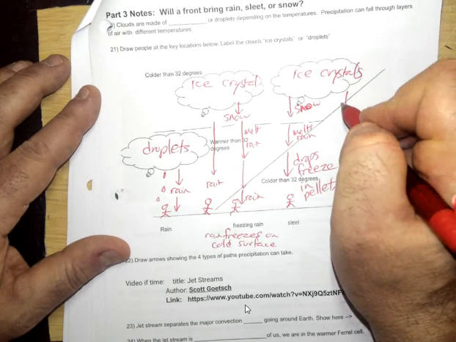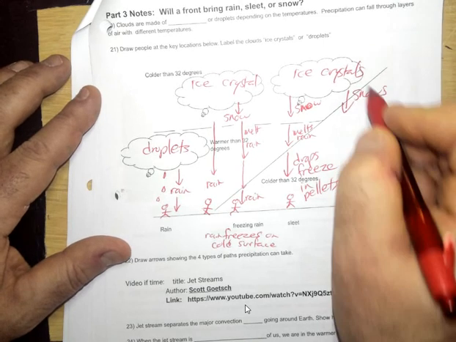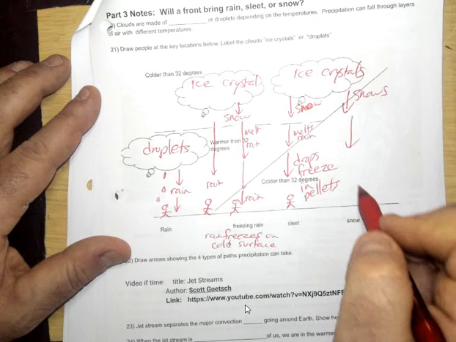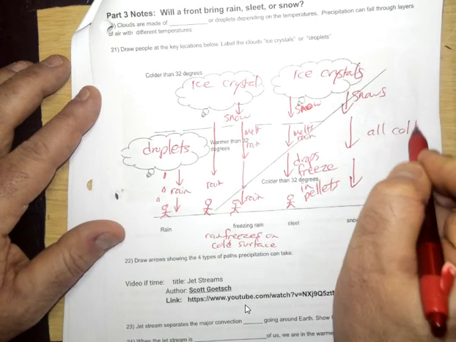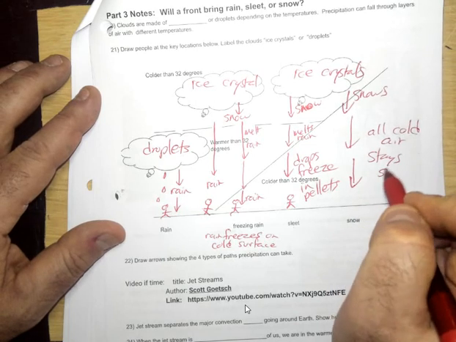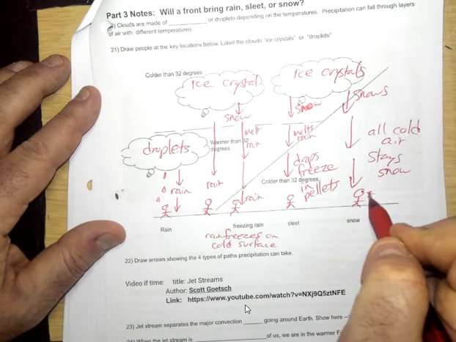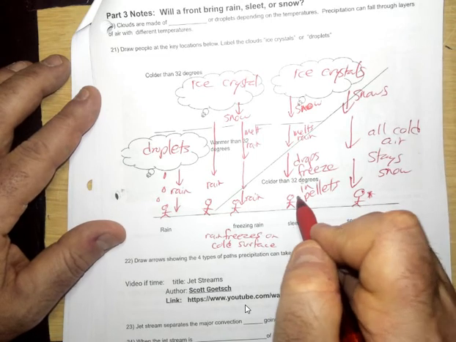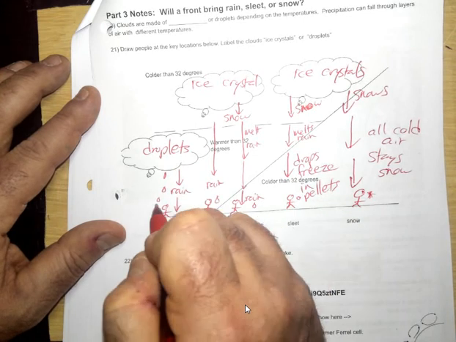Or the snow can come out of the cloud and just keep on going through air that's all cold, so it stays snow the whole trip down. So we have the snowflakes. These are the pellets. This is the freezing rain. This is rain. This is rain.